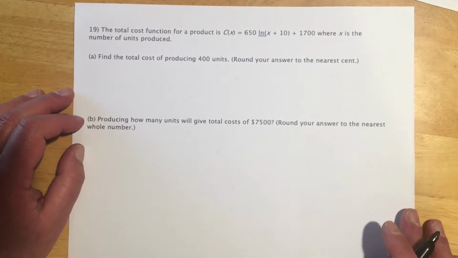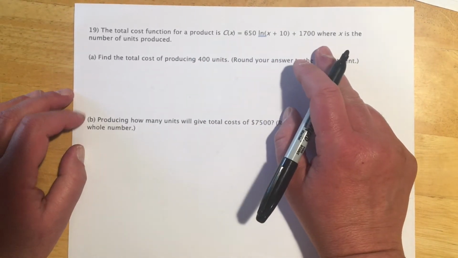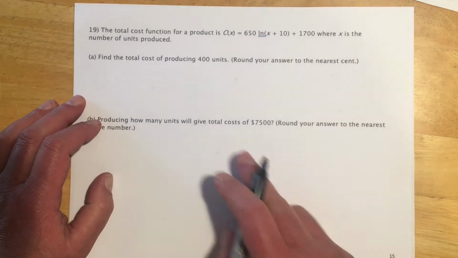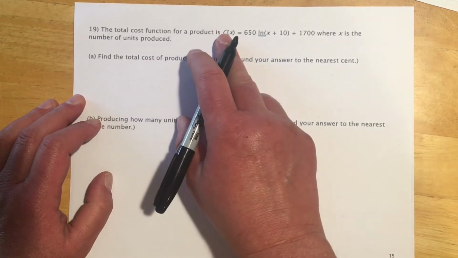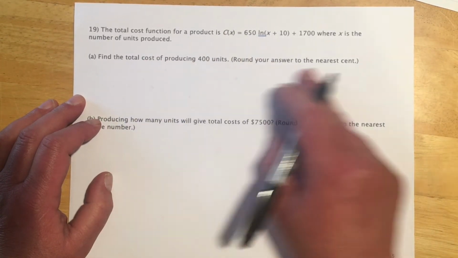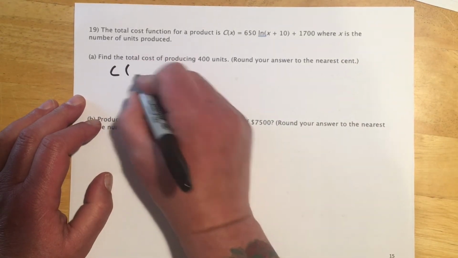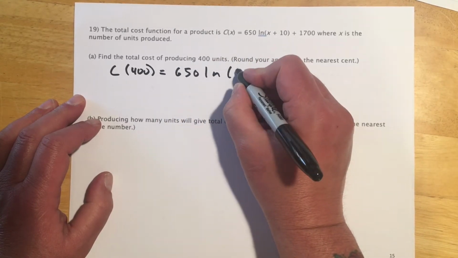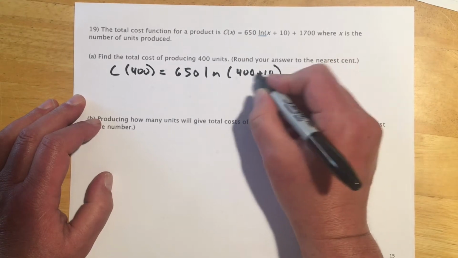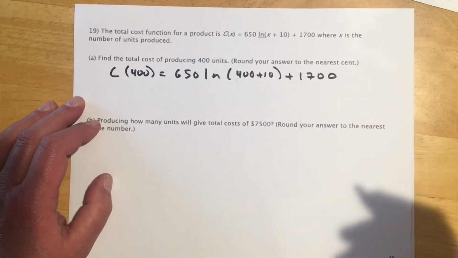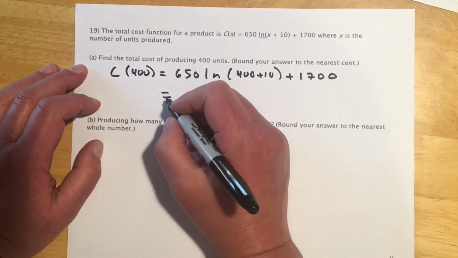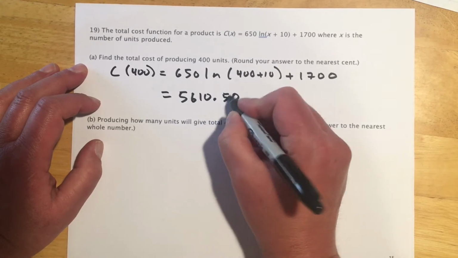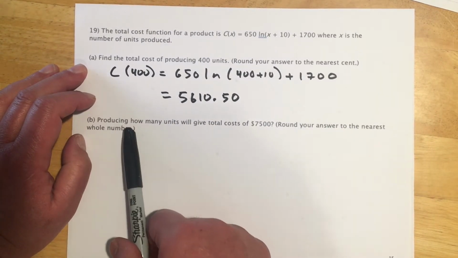Okay, number 19. The total cost function for a product is given by this equation where x is the number of units produced. So we're saying that x is the units again, and the output is money. Find the total cost, so we're finding the total money, which means we're finding the output of producing 400 units, rounded to the nearest cent. So that just means we're finding C of 400. So 650 ln of 400 plus 10, so 410, plus 1700. And then from there, it's just throwing that in the calculator. And to the nearest cent, I got $5,610.50.